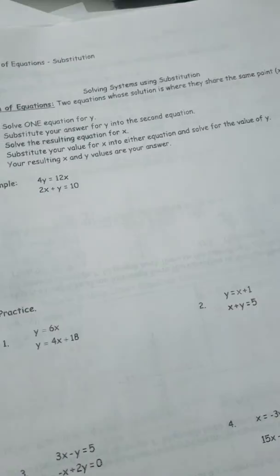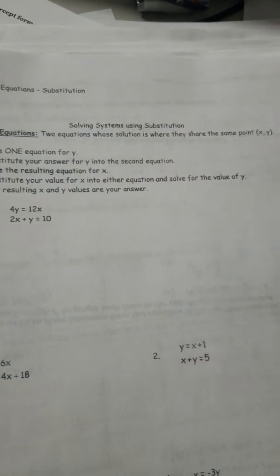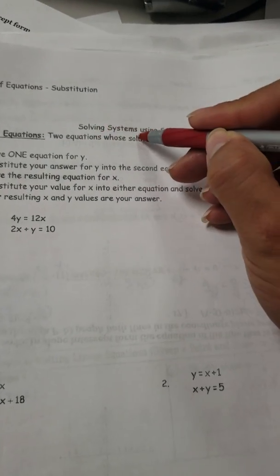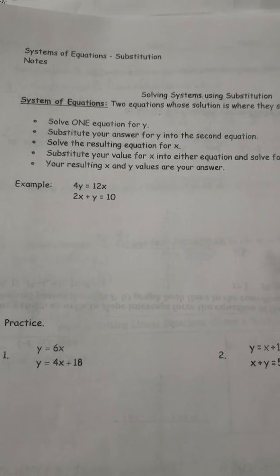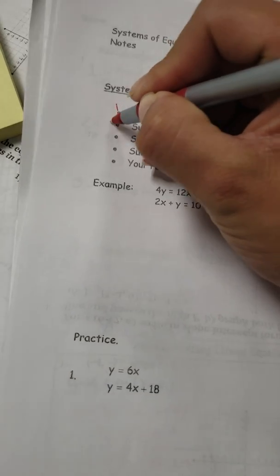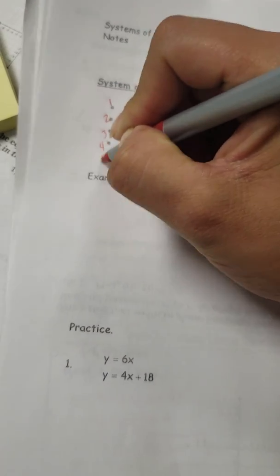Alright guys, just making a little video for you guys to have on what we did today. We're continuing with systems. Remember, the system just means two equations. Okay, so we are going to follow these steps. I asked you guys to number them in class.